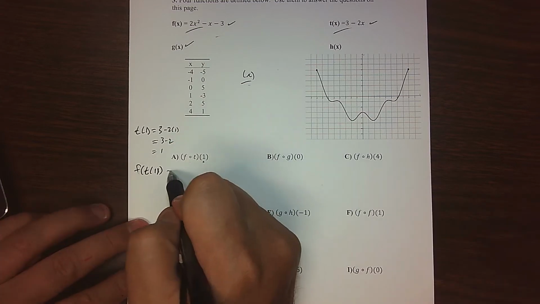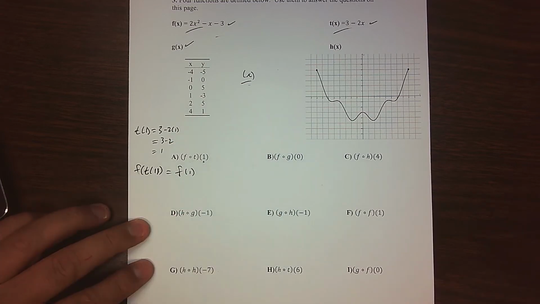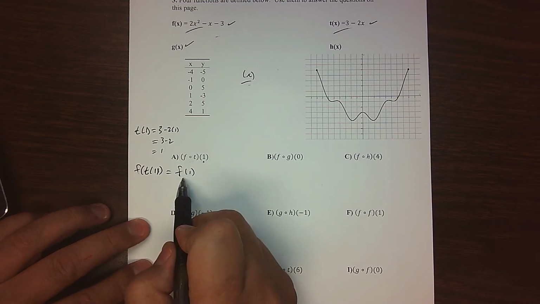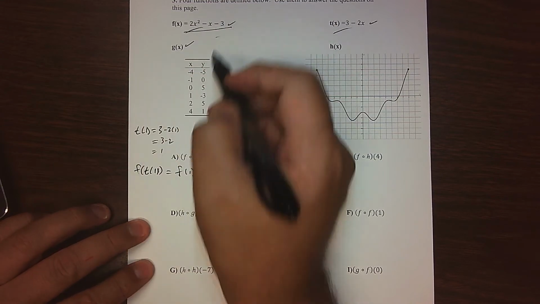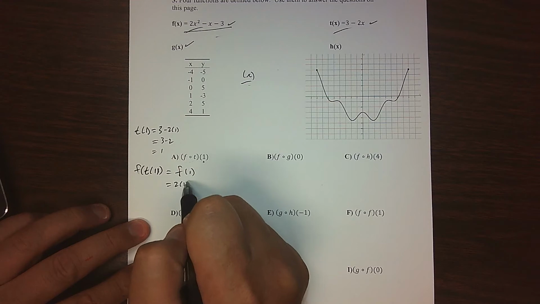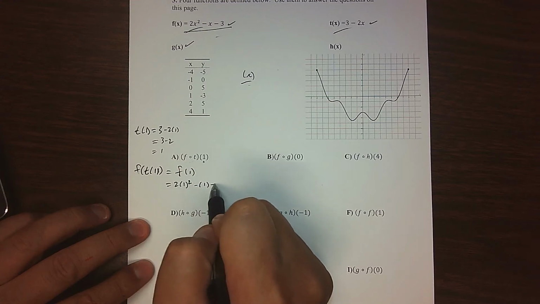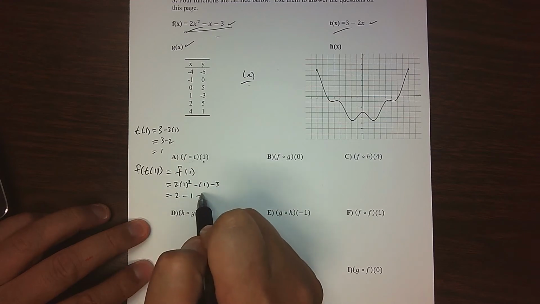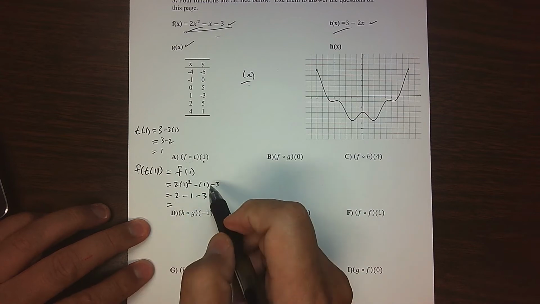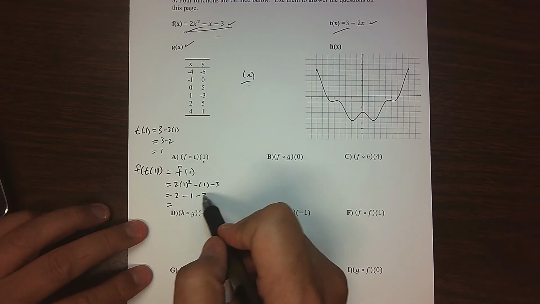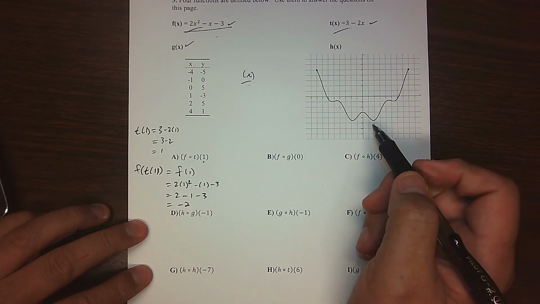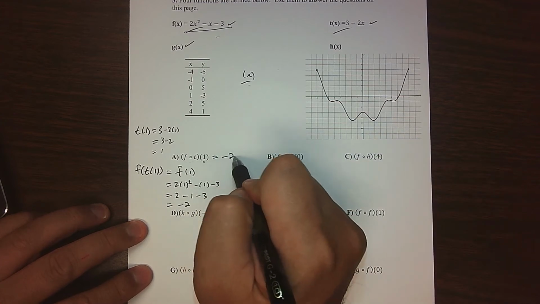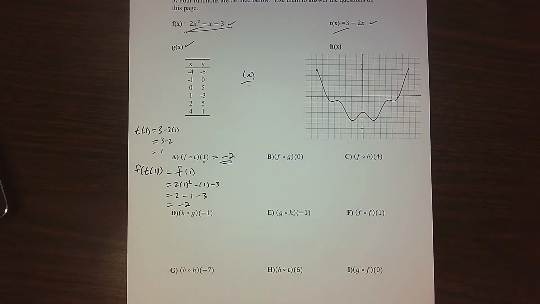So this becomes f of 1 from the work above. And then how do I find f of 1? Well, since it's given in equation form, I just plug it in, and we're off to the races. So this is 2 minus 1 minus 3. That's 1, negative 2.